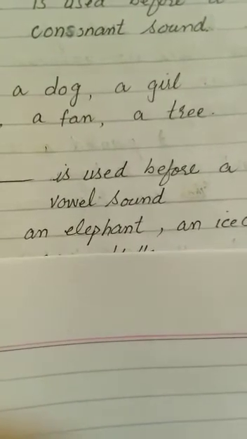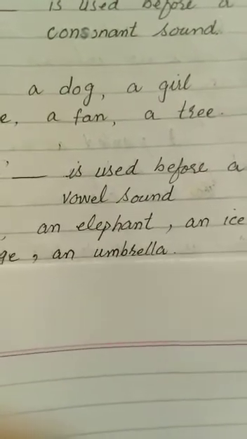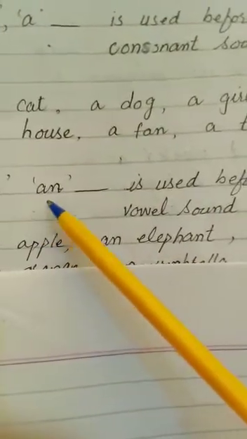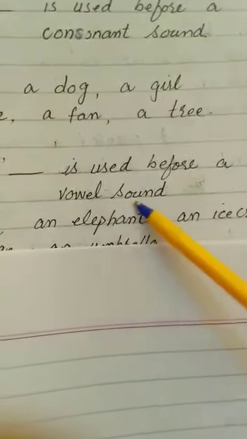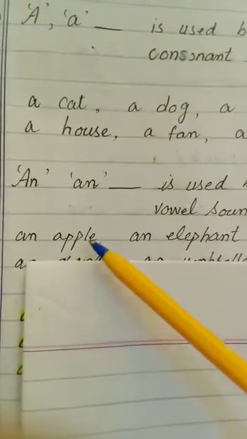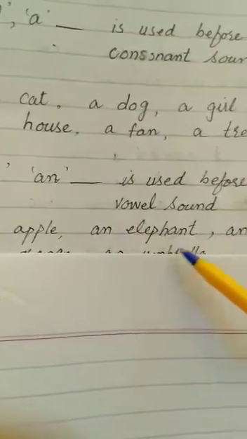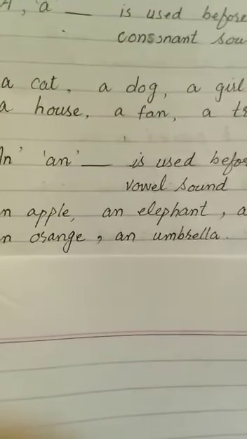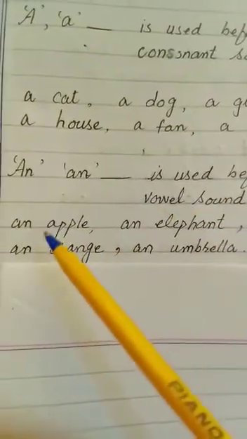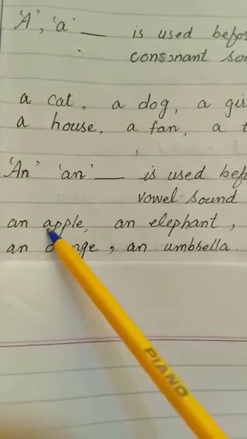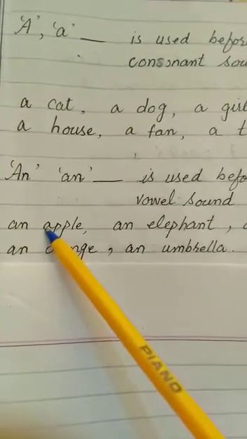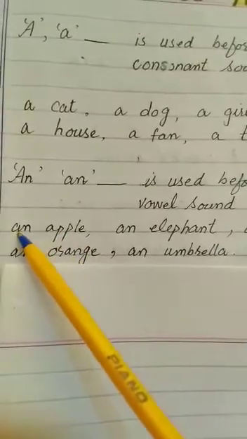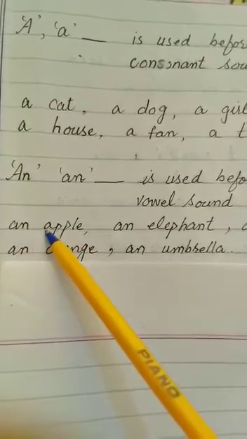Now see rule number 2. An is used before a vowel sound. This is the opposite of consonant sound. For example, an apple, an elephant, an ice cream, an orange, an umbrella. Now dear students, if you see that apple, it is starting with A and A always produces vowel sound. That's why I applied an apple.